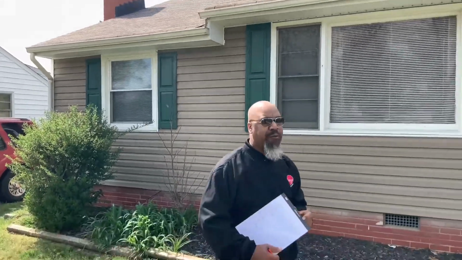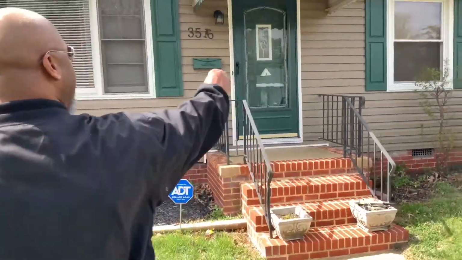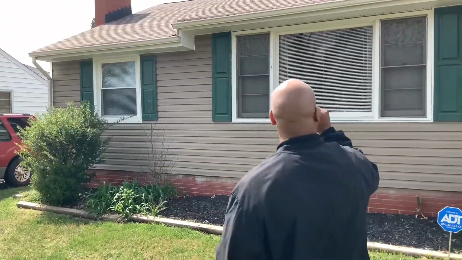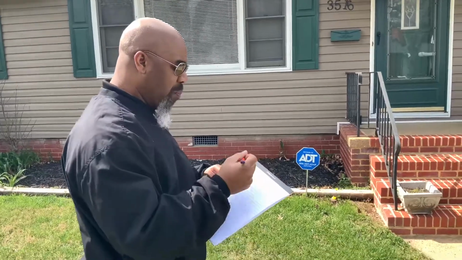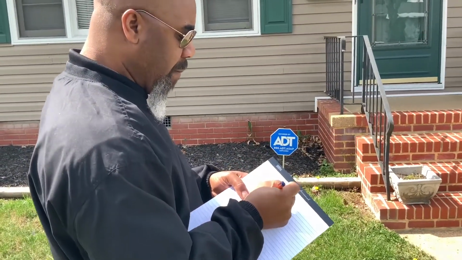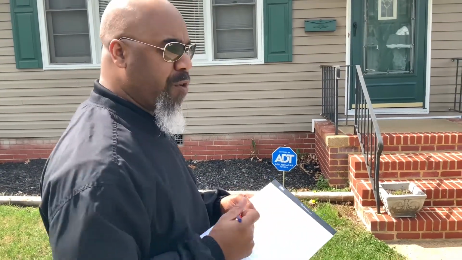So if we're going to count the windows in this home, we have 1, 2, 3, 4 double hungs and 1 picture window. So on your piece of paper, you will simply write down 4 double hung and 1 picture window for the front.